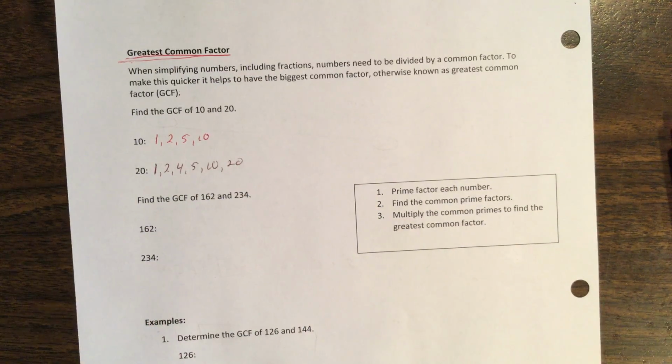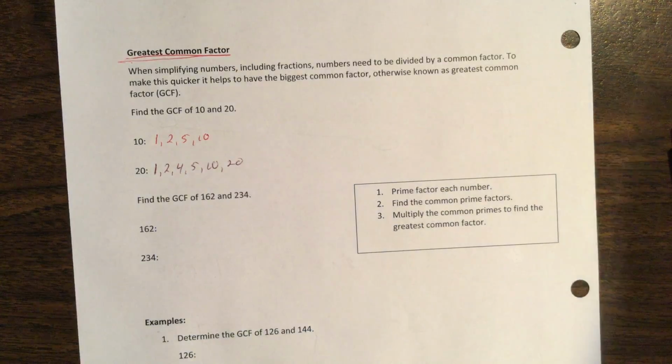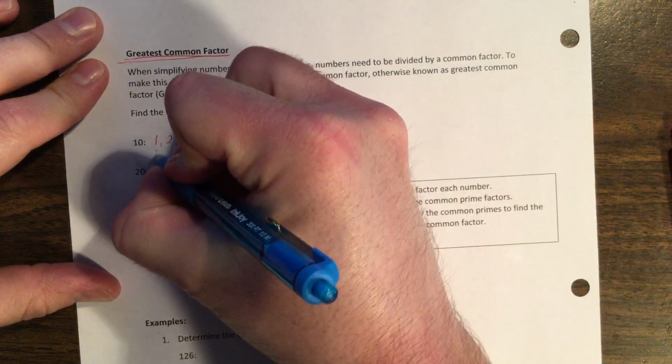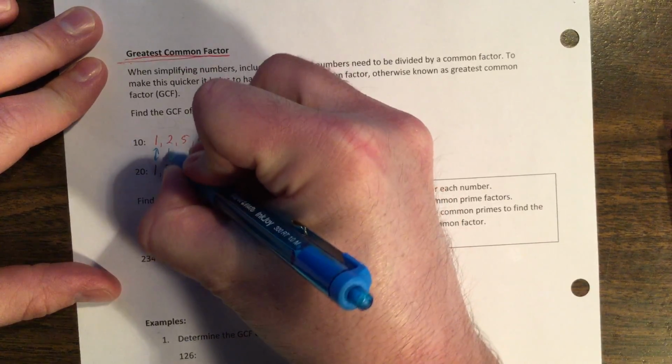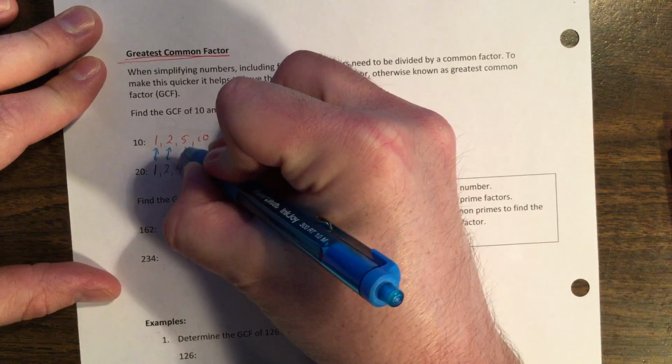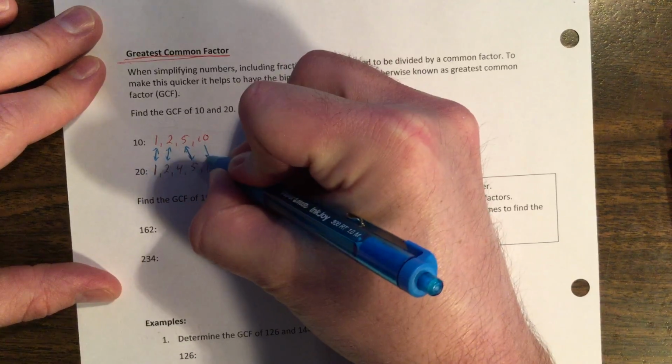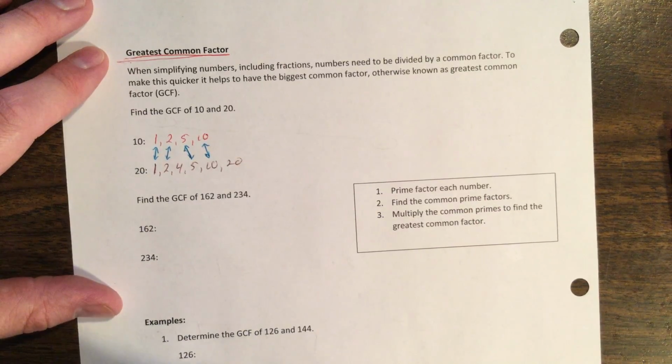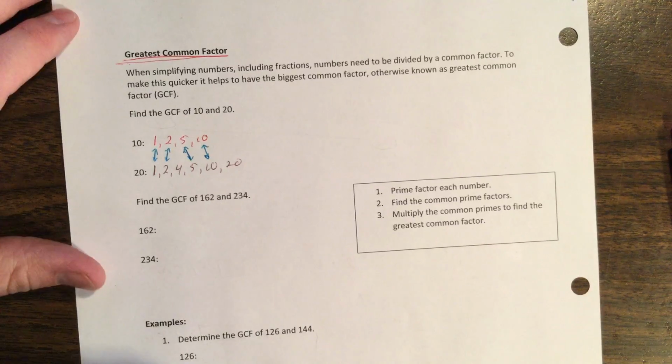Now, again, over time you get used to what these are a little bit quicker, but we can just go through what the factors are. Now let's look at the common ones. Well, 1 is common, 2 is common, 5 is common, 10 is common. Meaning that 4 and 20 don't have any common ones there.